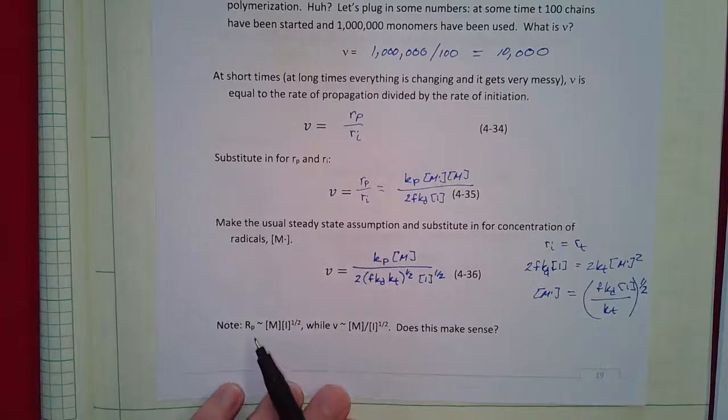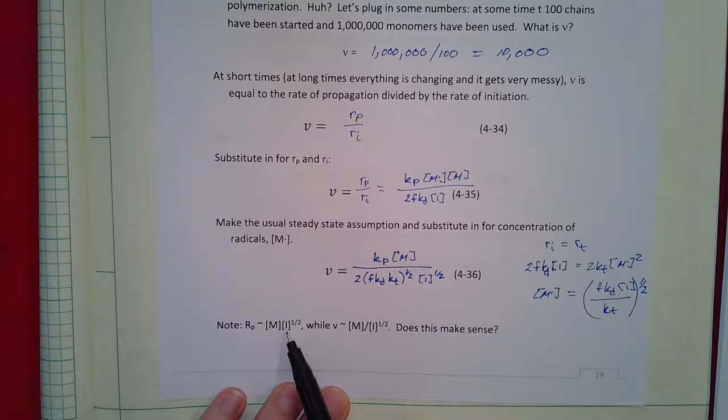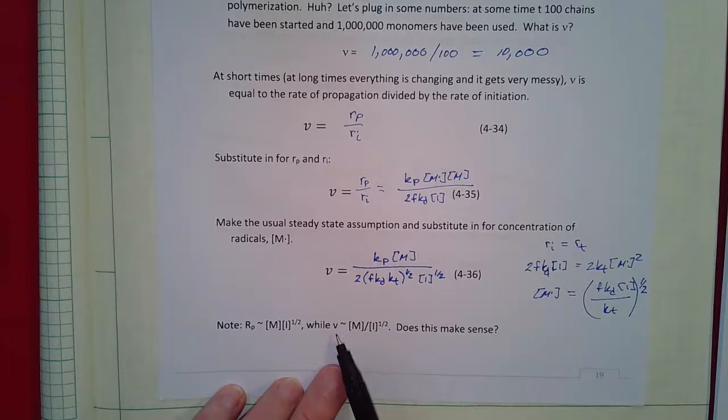So let's look. Our rate of polymerization was proportional to the monomer concentration times the initiator concentration to the 1/2. So if we want our polymerization to go faster, we could increase the monomer concentration, or we could increase the initiator concentration. Hopefully that makes sense, right? If you want it to polymerize faster, you add more initiator. Now here, if we add more initiator, what happens? The length of the chain goes down, right? Because it's the monomer concentration divided by the initiator concentration to the 1/2. So if we start more chains, our average length of chain is going to be shorter. So I hope that makes sense to all of you.